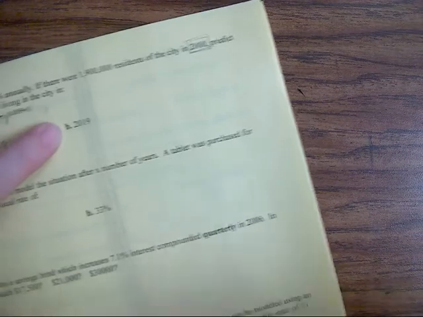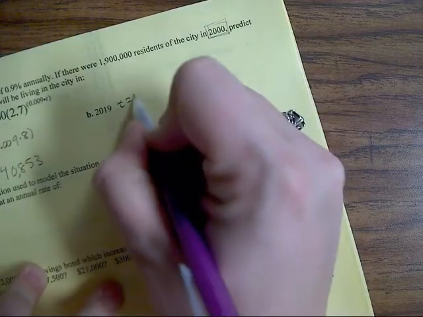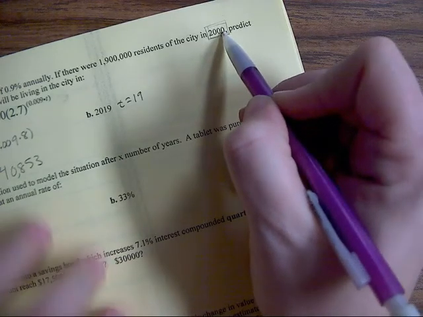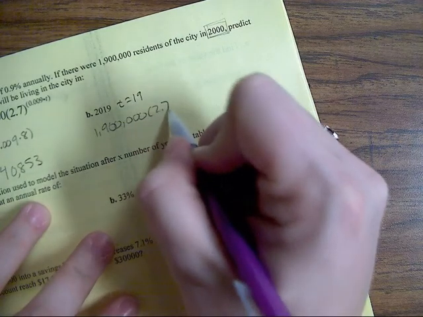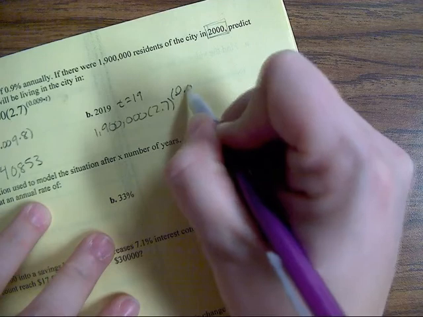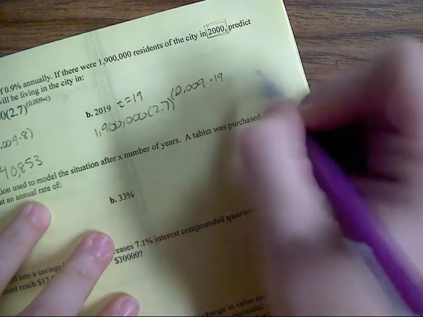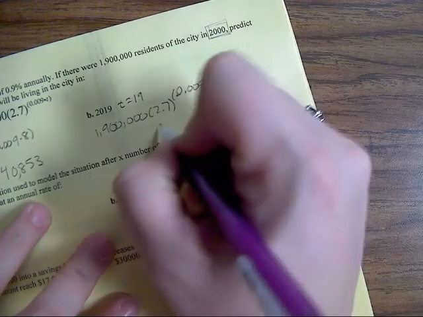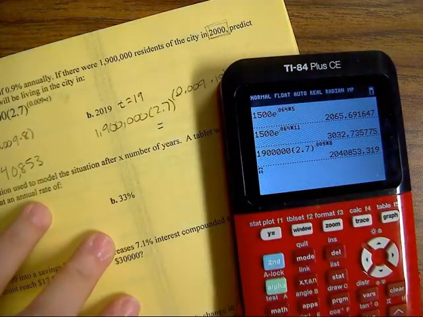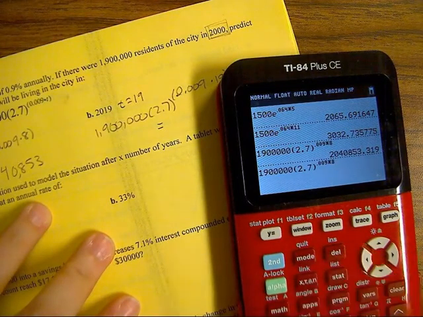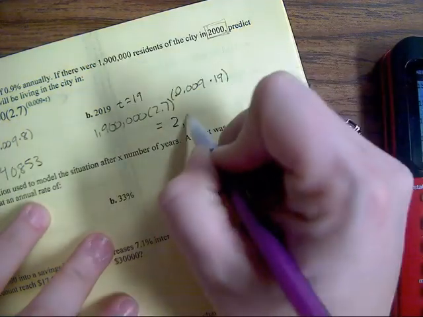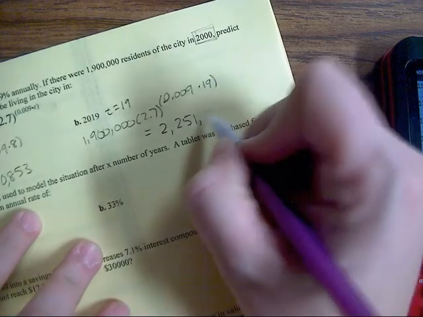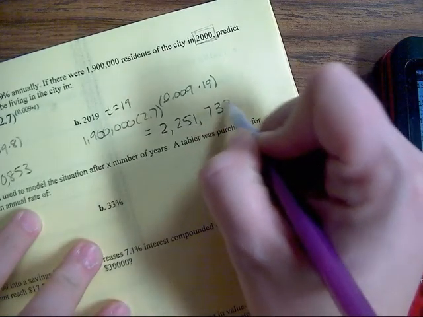Looking to the future, 2019, so now my T is going to be equal to 19. It's been 19 years since the year 2000. Same exact equation. Only difference is that my t is now 19. All right, and let's see what this gives us. So same exact equation, change my 8 into a 19. Here we go. 2,251,700, I'm going to round up to about 733 people in the city.